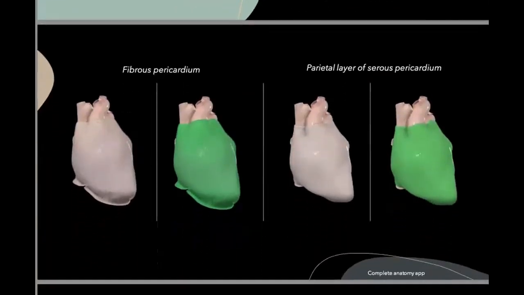So we're starting with the anatomy of pericardial sac. We have two layers, a fibrous layer and a serous layer. Serous layer is more visceral to the heart, while fibrous layer is actually the most superficial one. So the fibrous layer is the one that actually connects the heart and the sac to the diaphragm at the central tendon.